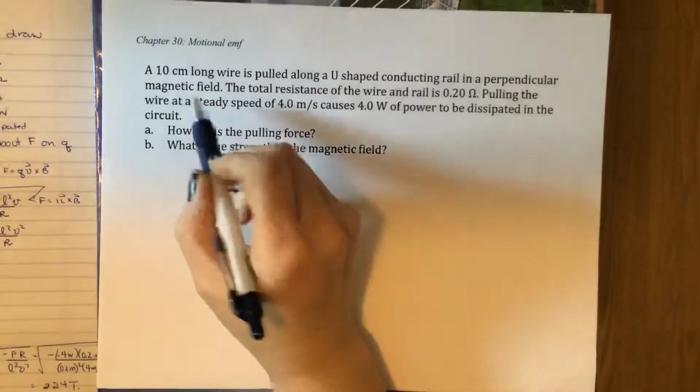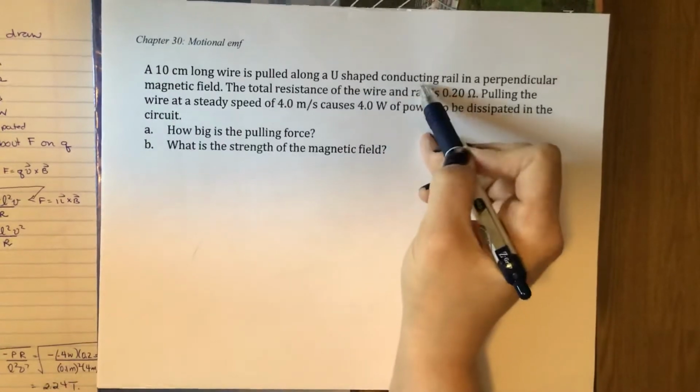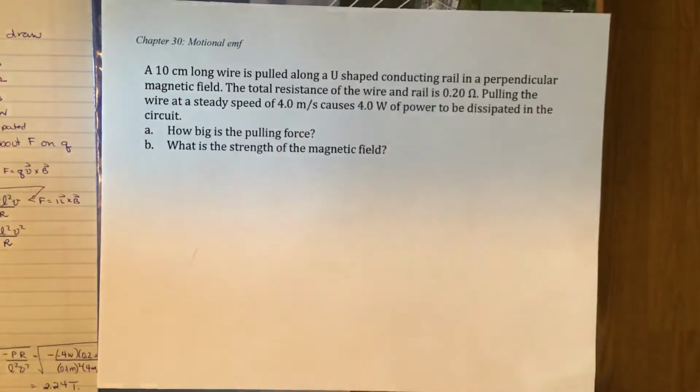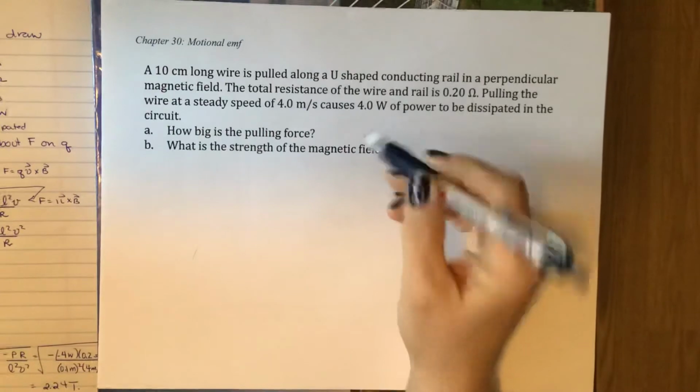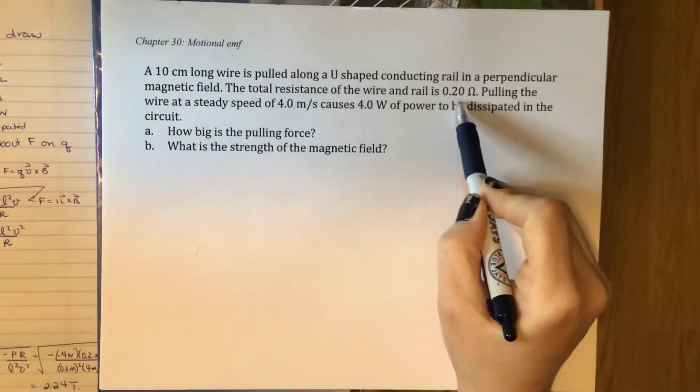In this example, we have a 10 centimeter long wire. It's being pulled along a U-shaped conducting rail in a perpendicular magnetic field. So this applies to the sorts of things we've been looking at so far. The total resistance of the wire and the rails is 0.2 ohms.